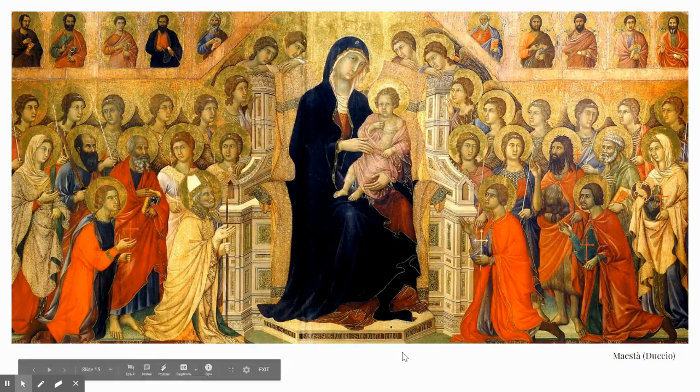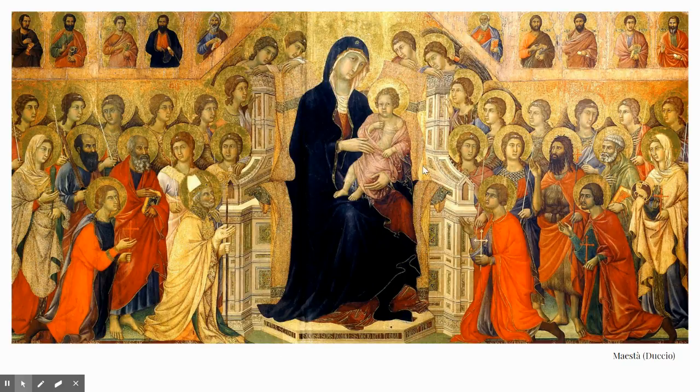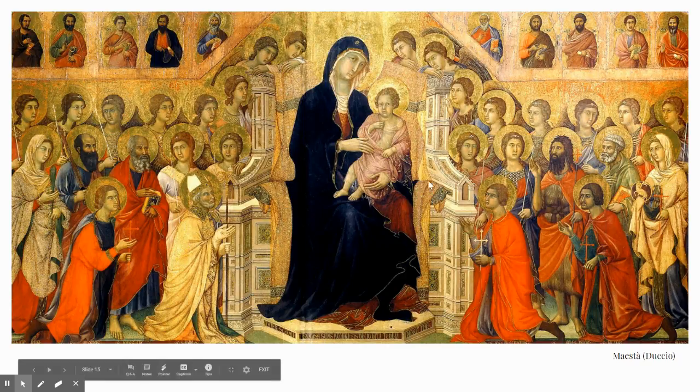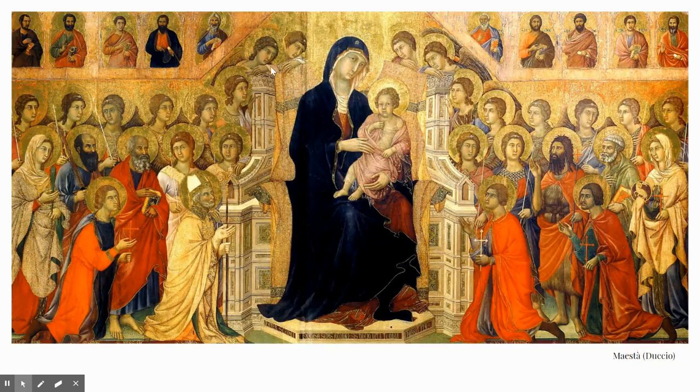And then finally, this is a cool example of an old altarpiece work of art. This is a painting, and all of this is so vibrant and gold and beautiful, but these two figures in the middle are really emphasized because of their size. They're a lot larger than all of these other figures, and also the colors that they're wearing.